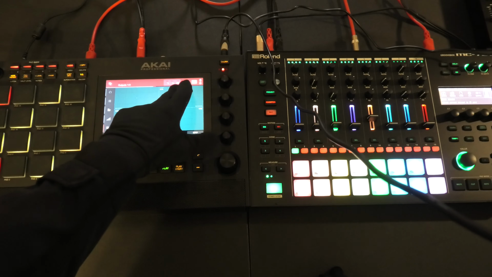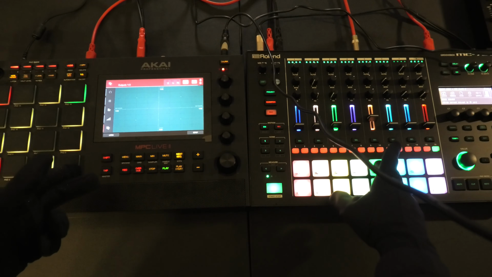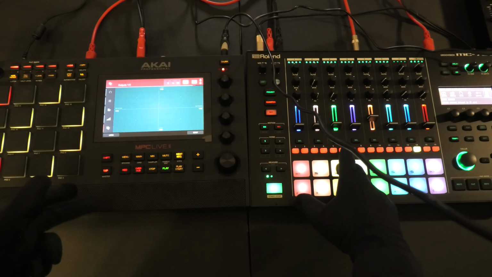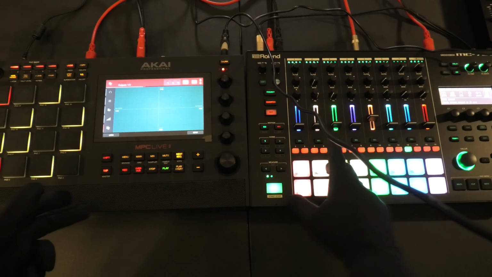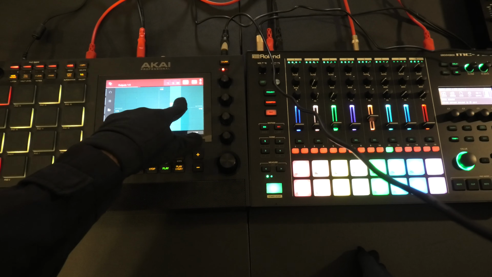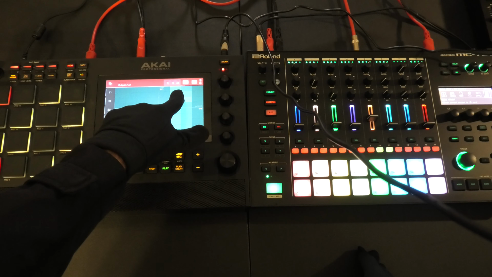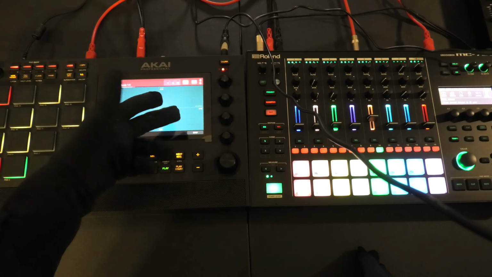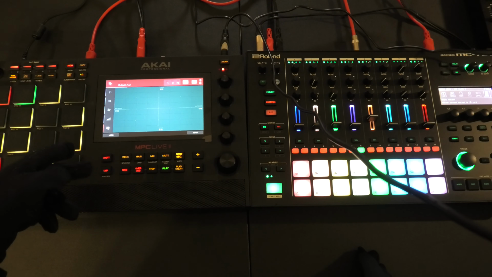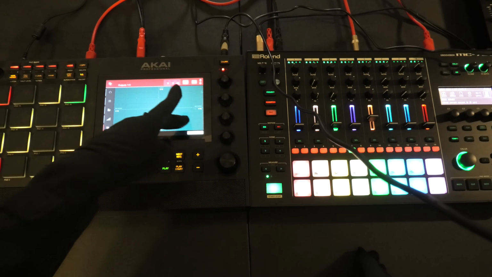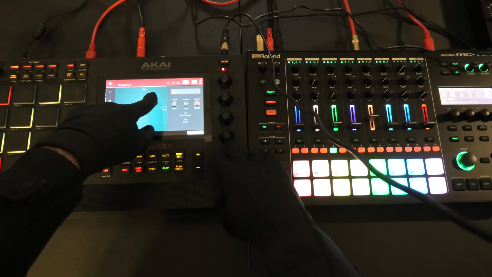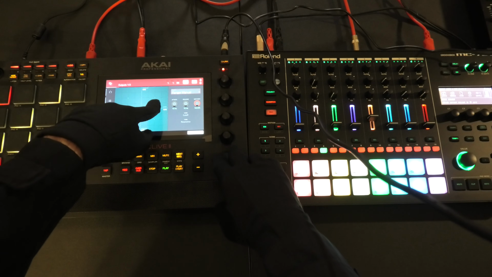Like this XY pad. I mean, over here you have the stutter. Over here you have this XY pad, which you can do a lot of similar stuff with. Do the setup over here and different types of beats. Lots of cool stuff.